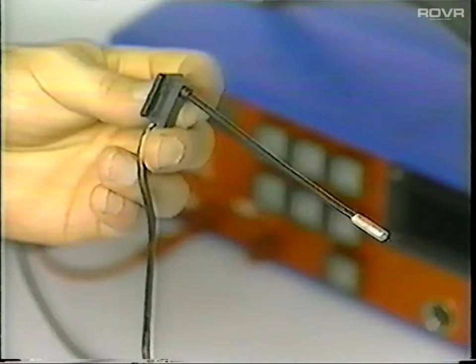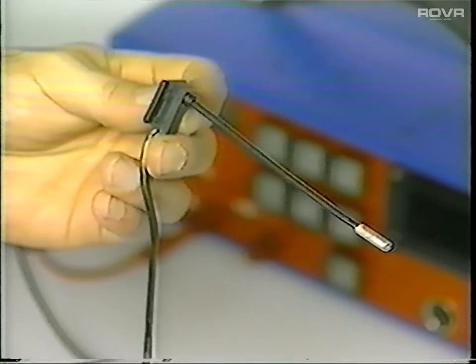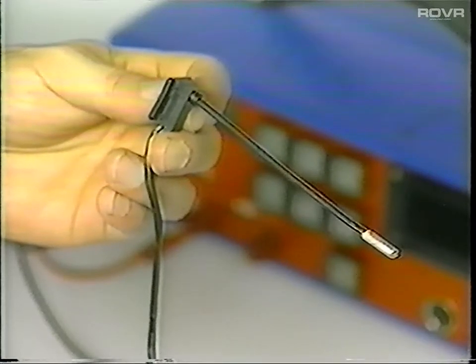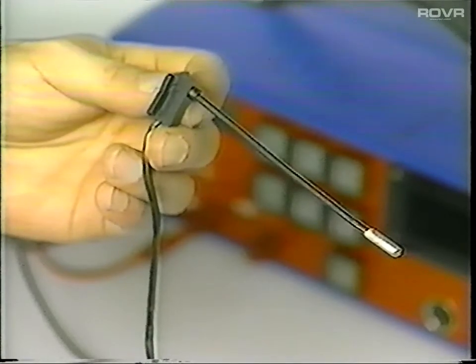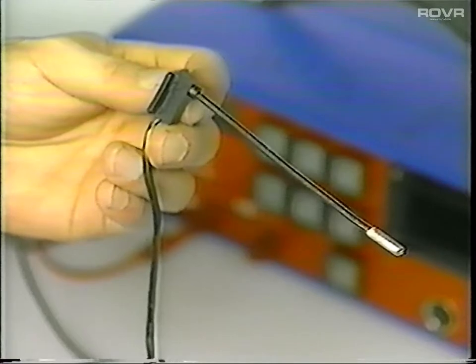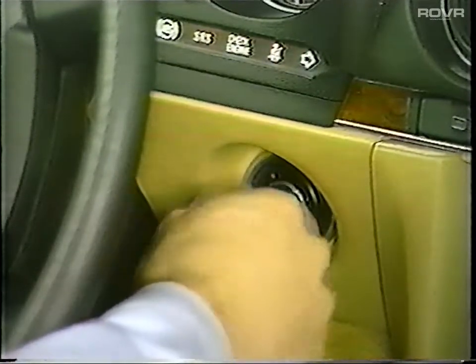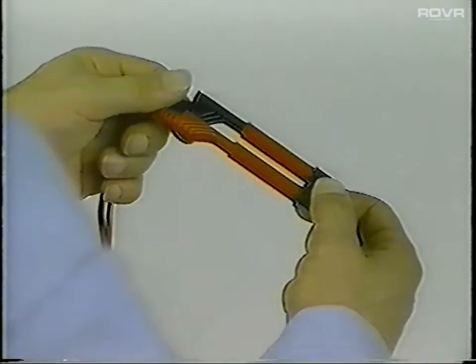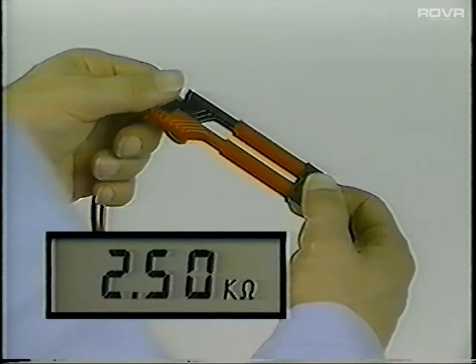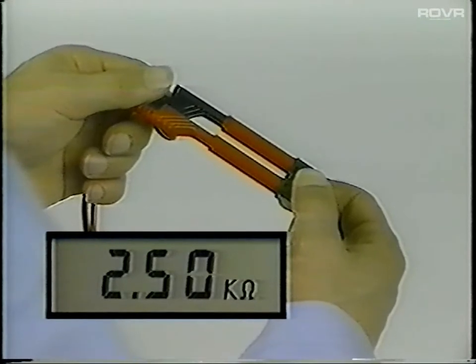A short in the evaporator temperature sensor will also cause the compressor to cut out. This will prevent the compressor from running continuously and eventually freezing the evaporator. The compressor will engage again only after the key has been cycled. A shorted evaporator temperature sensor having a value of less than 2,500 ohms will cut out the compressor.